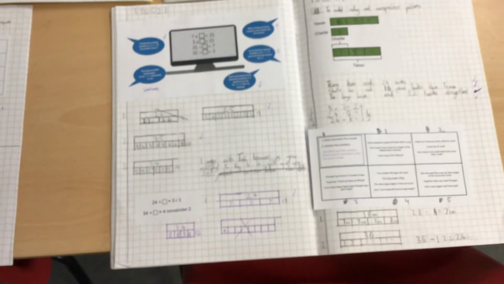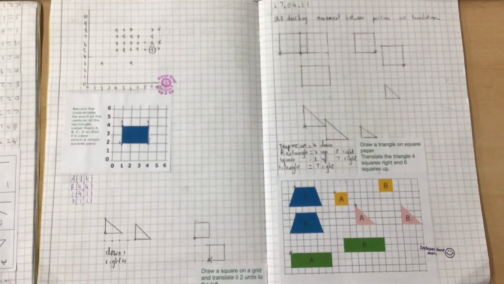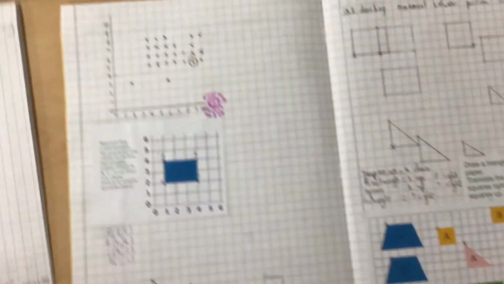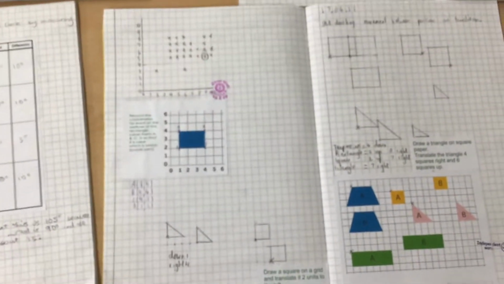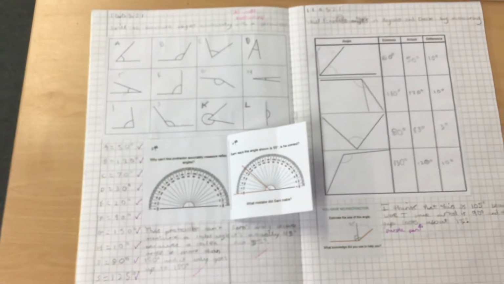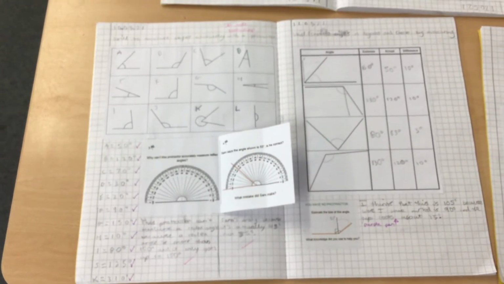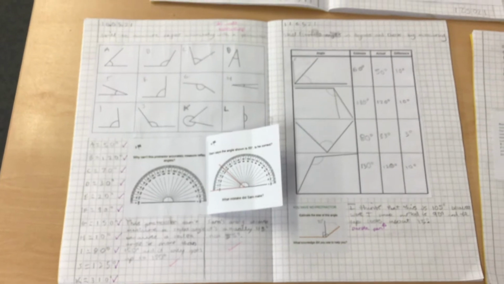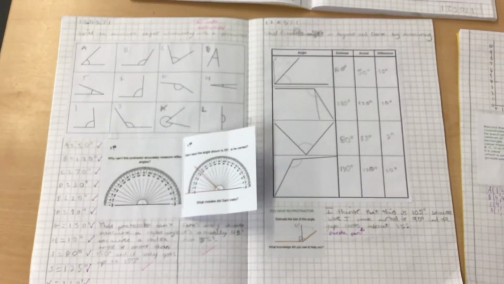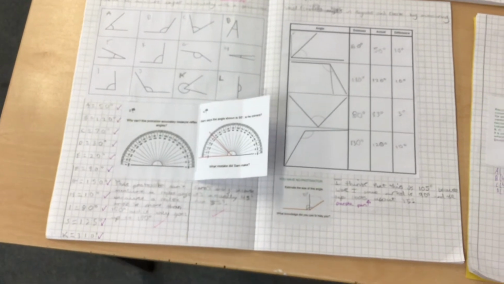Really looking at some tricky worded problems, making sure we read those questions carefully. There's some more work on translation and angles as well. We were looking at not only the positions of shapes on a quadrant, but also, for the first time, I think, in Year 5, we actually get our hands on some protractors and look at the skill of how to measure angles. Very successful. Everybody in Rowan worked extremely hard.